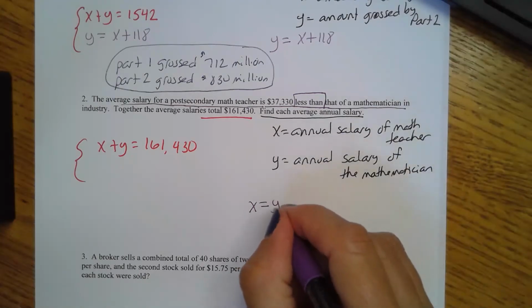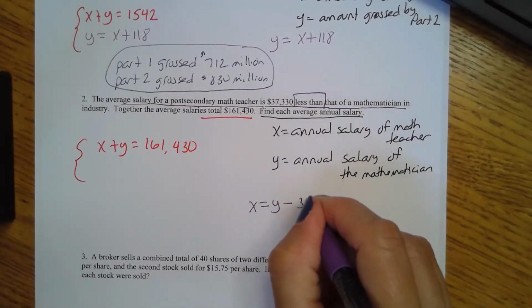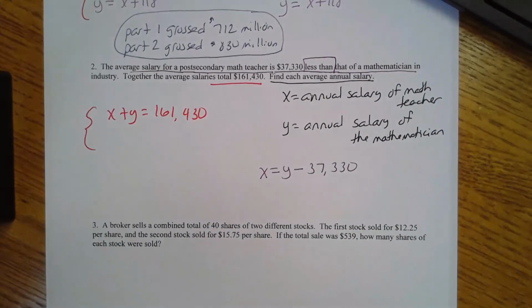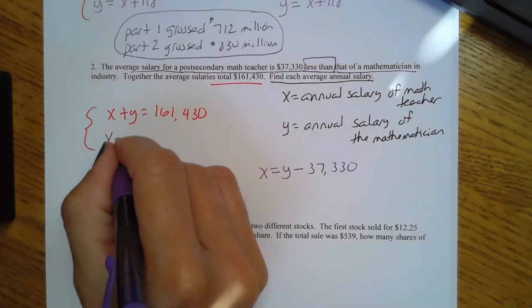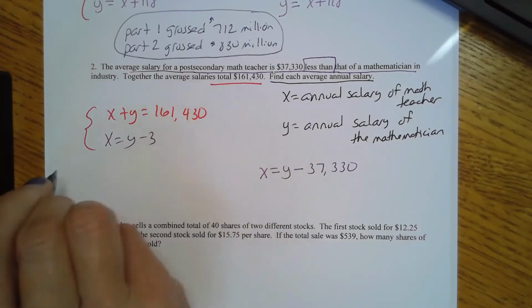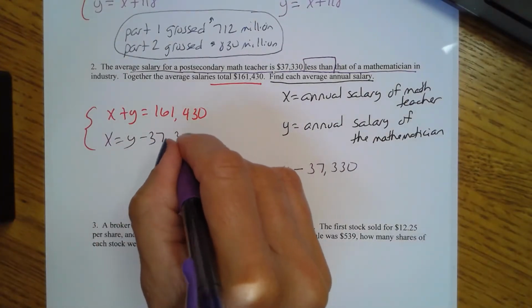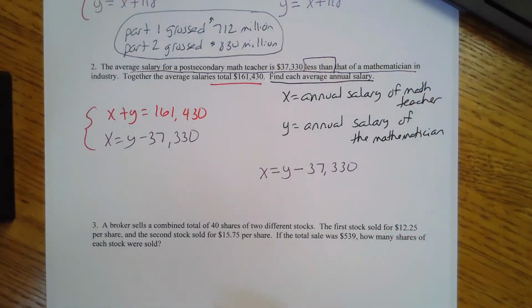That was y. And we're going to subtract off 37,330. So again, if you want to do substitution, you could leave it as is. x equaling y minus 37,330. If you wanted to do the addition method, you would subtract over the y and go from there.